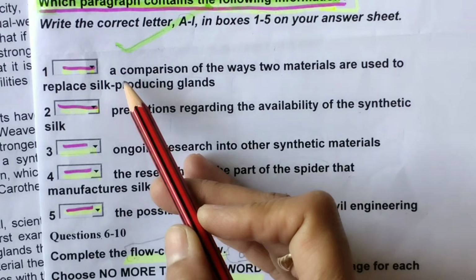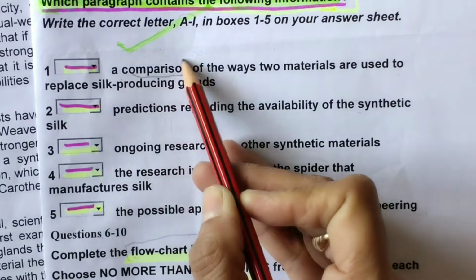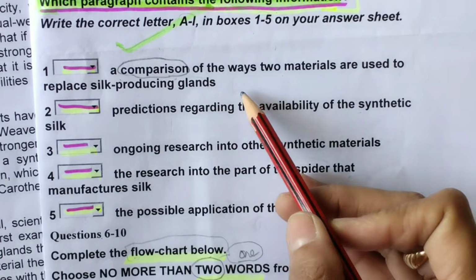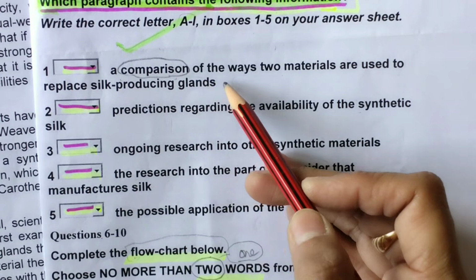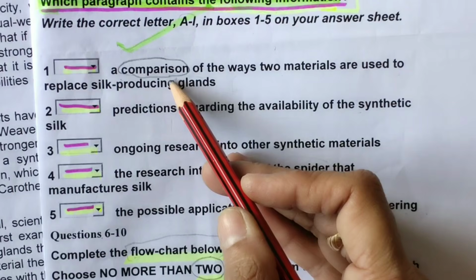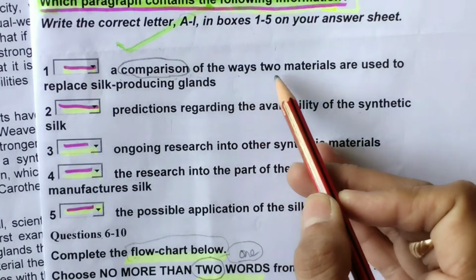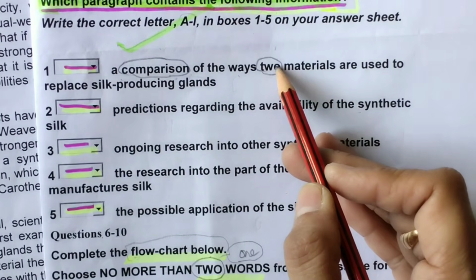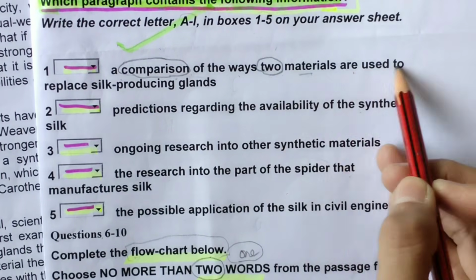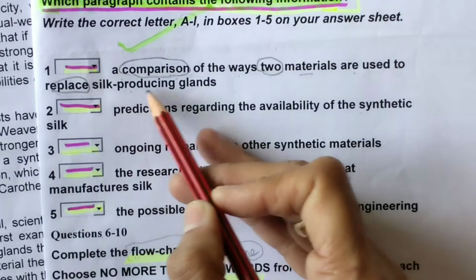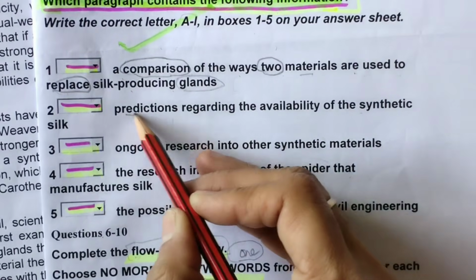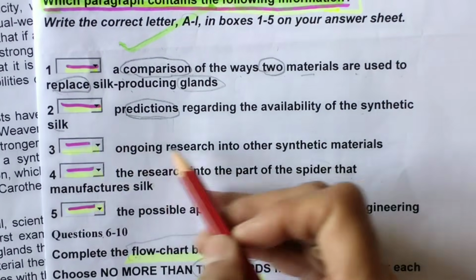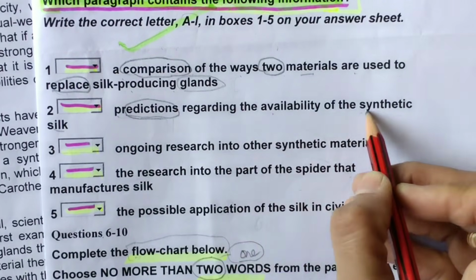So let's start. A comparison of two, some comparison. So it's not necessary that the comparison word you will be getting; there will be things where comparison will be there. Comparison of the ways two materials, they are talking about two things, not necessary you will get two. Materials are used to replace silk producing glands. Okay, some prediction will be there regarding the availability of the synthetic silk. Okay, availability of the synthetic silk.